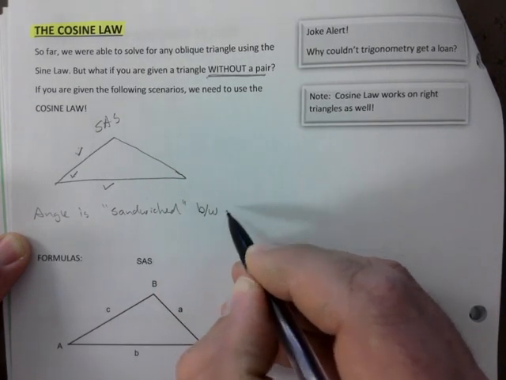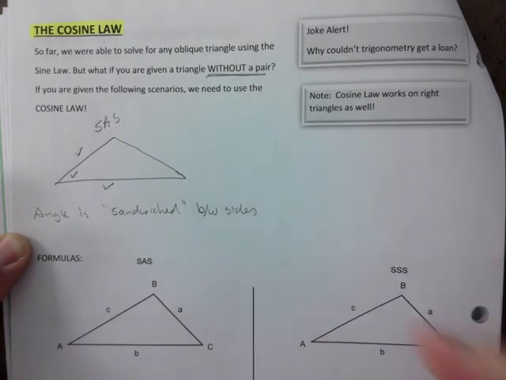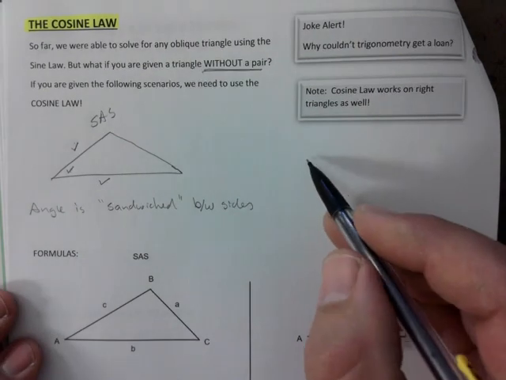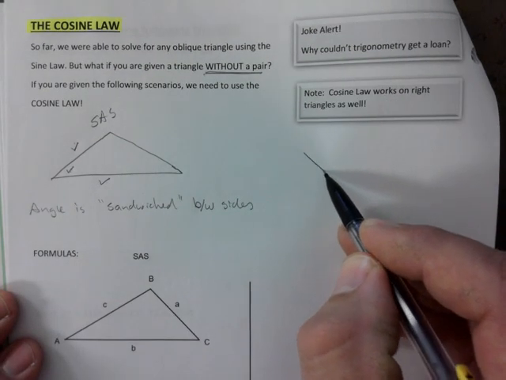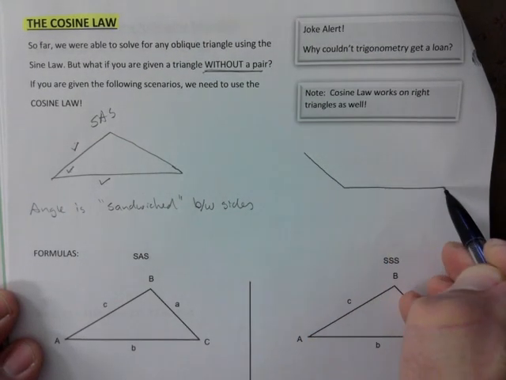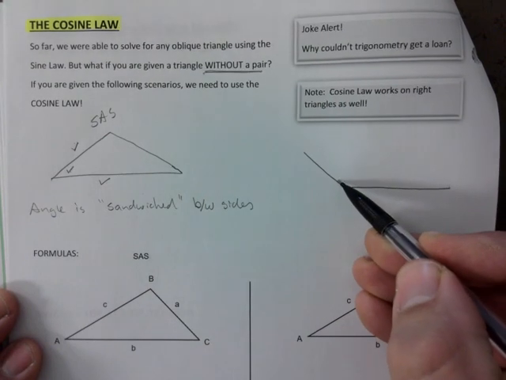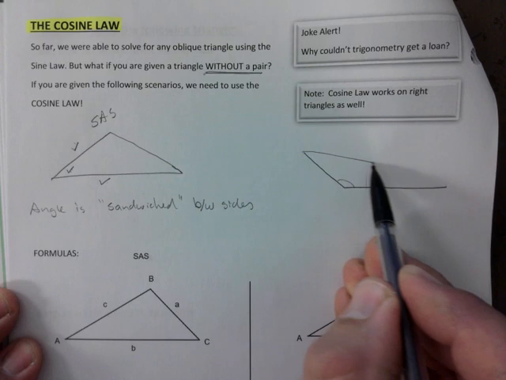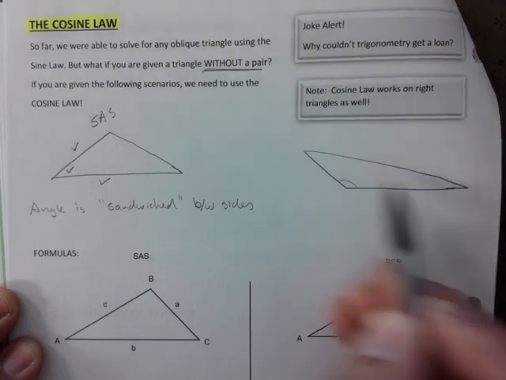The angle is sandwiched between the sides. The check mark means there will be a number there. We will know what it is. And then there's the other one. I'll make this an obtuse triangle. What's an obtuse triangle? A triangle that has one angle that's bigger than 90. Because this works for any triangle.